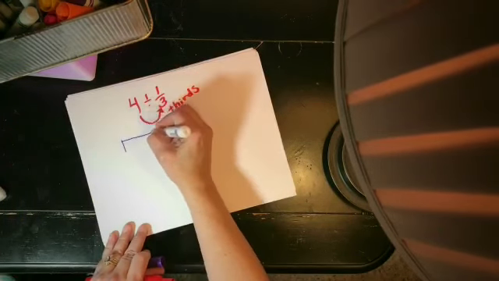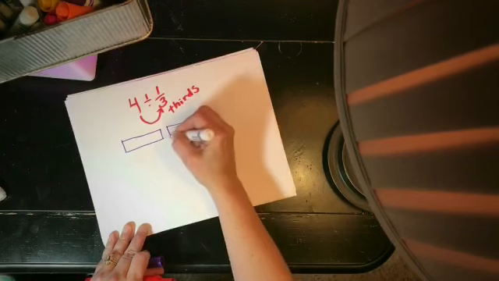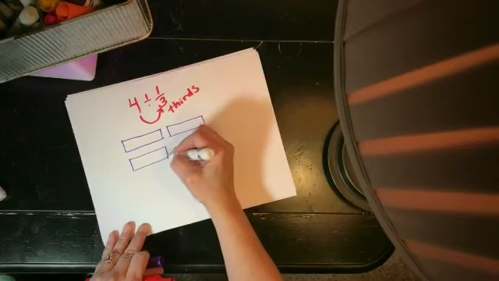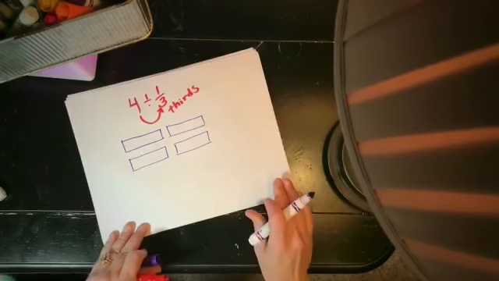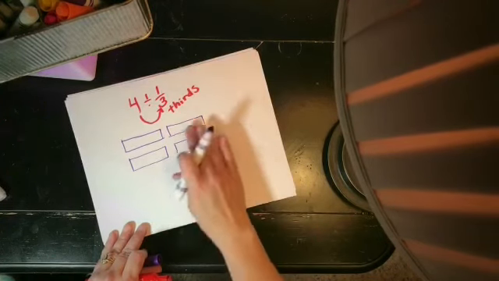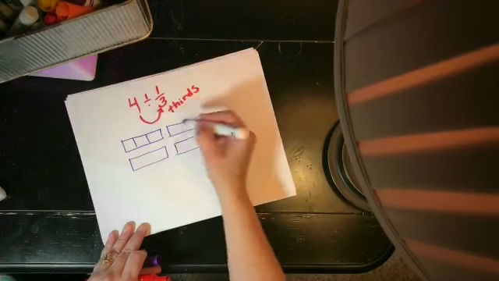Okay, so let's do that. Let me draw 4 wholes. And of course, you know I always tell you in class, let's just work with rectangles. It makes things a lot easier. Of course, you can choose your shape if you would like, but rectangles are always nice to work with. So if I draw 4 wholes here, then I am going to split these 4 wholes into thirds.